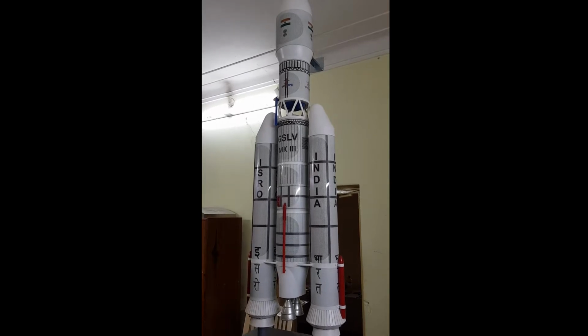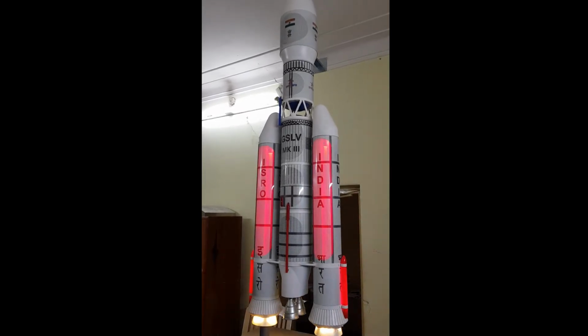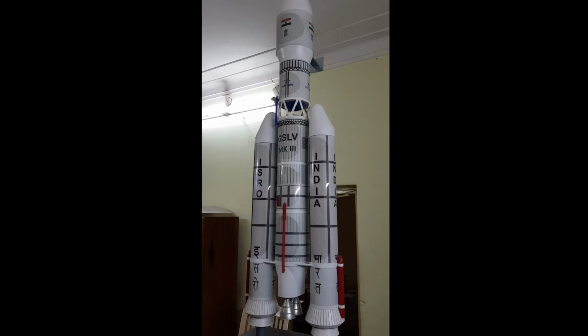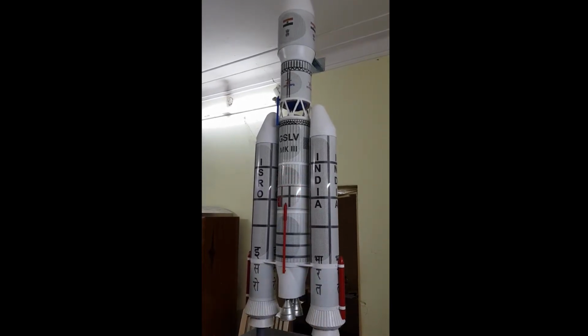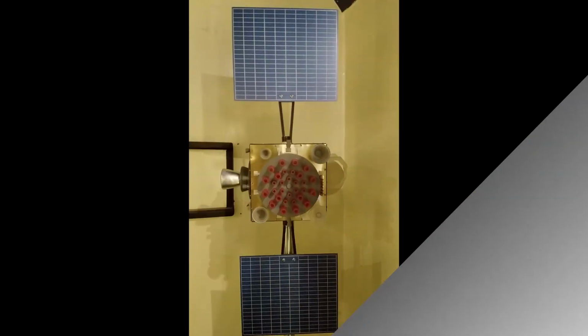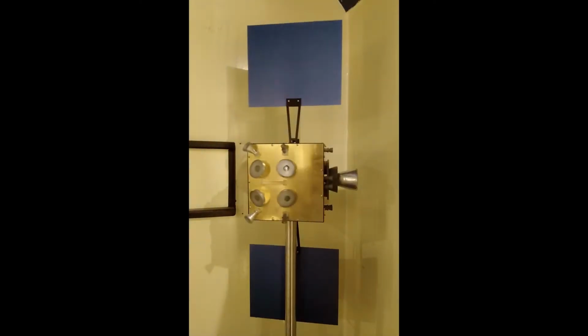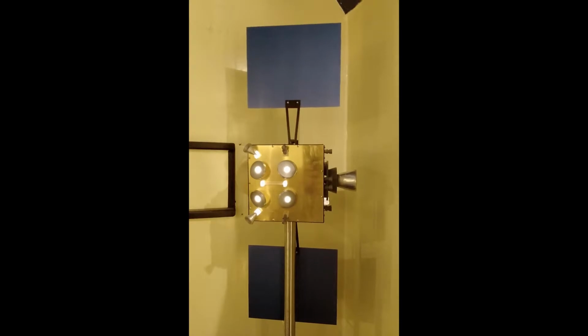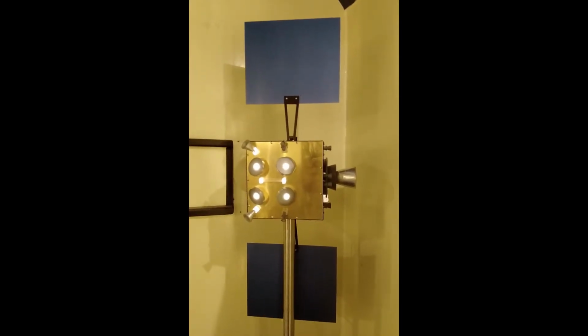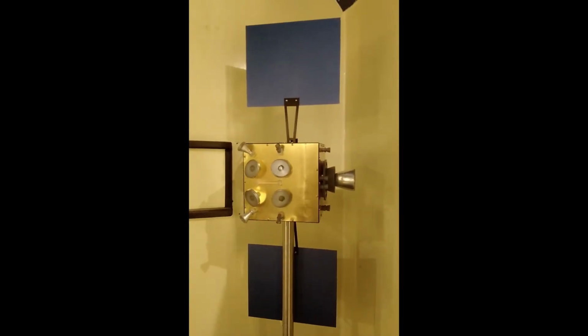Three-stage vehicle with two solid motors of 200 tons each as strap-ons, a liquid propellant core stage of 110 tons and a cryogenic upper stage of 25 tons. The first developmental flight of the GSLV. The attitude and orbit control is very critical for the satellite operation. The gyros, reaction wheels and magnetic torquers are used for keeping the satellite in the required attitude.